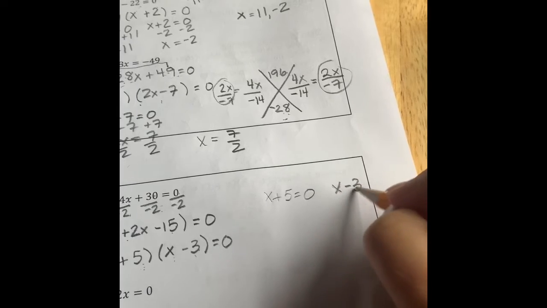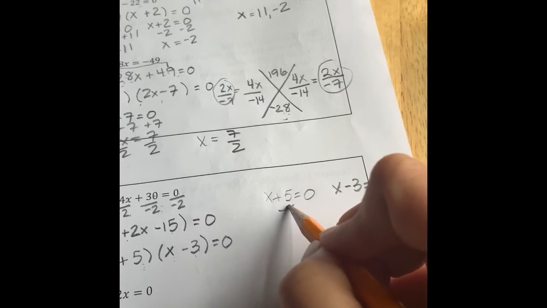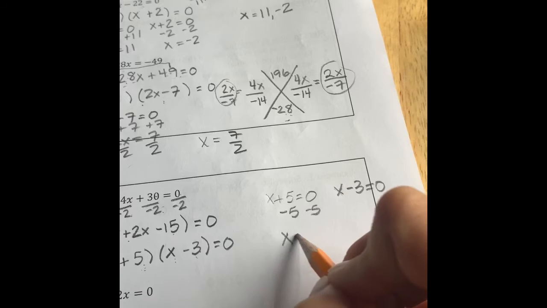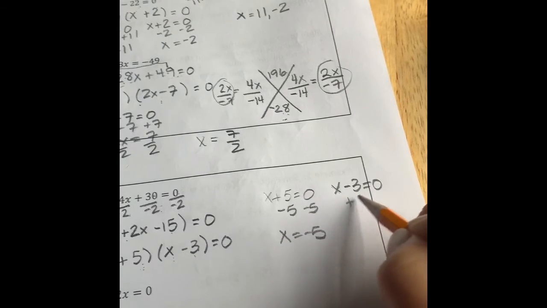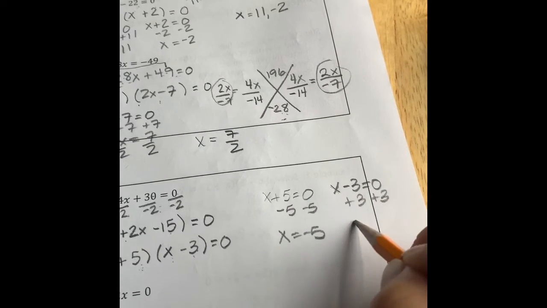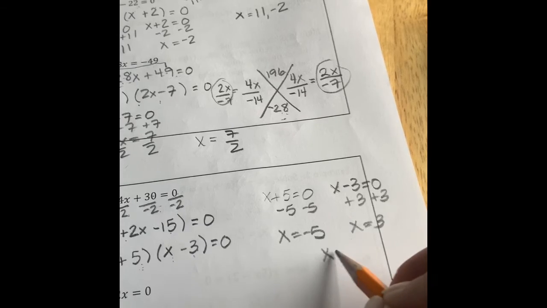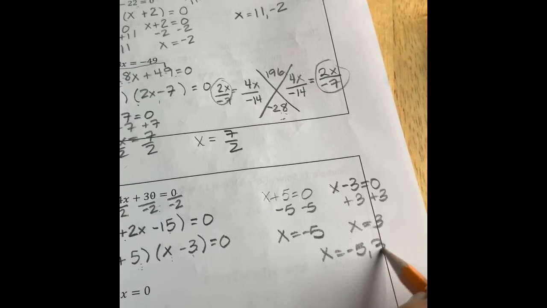So on this one, I have to subtract 5. So I get x equals negative 5. Here I have to add 3, so x equals 3. So my solutions are negative 5 and 3.